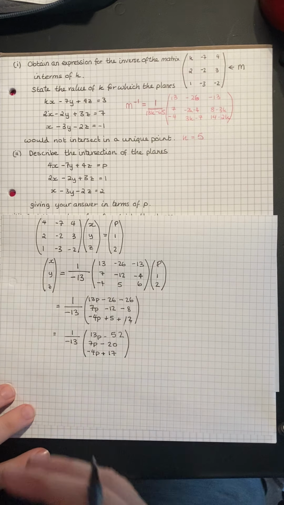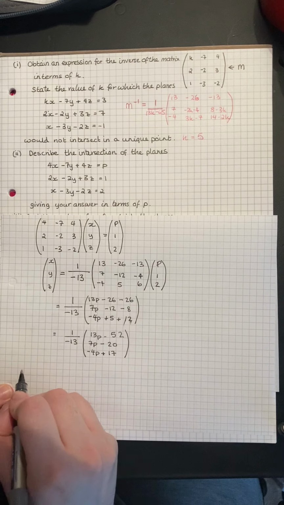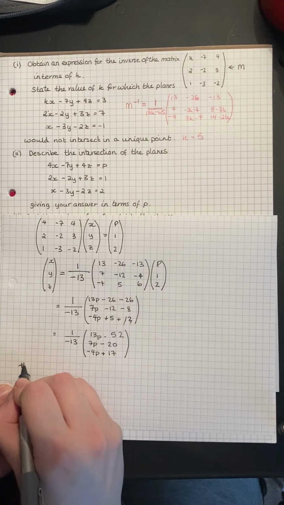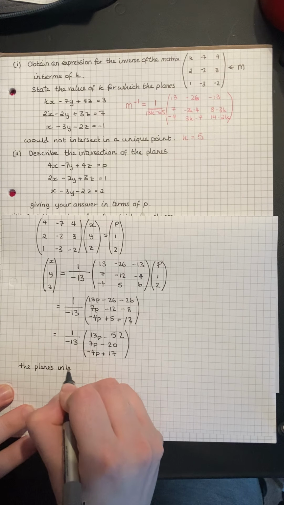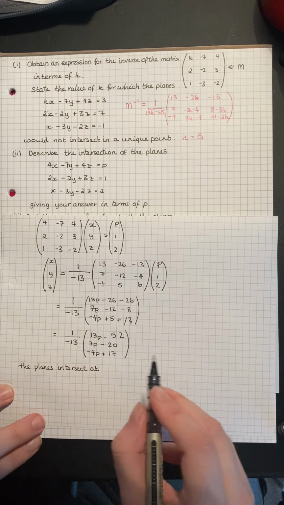Okay, then we can finish off by writing our quick sentence explaining what's going to happen. So the planes intersect at, and we want to write this as a coordinate.